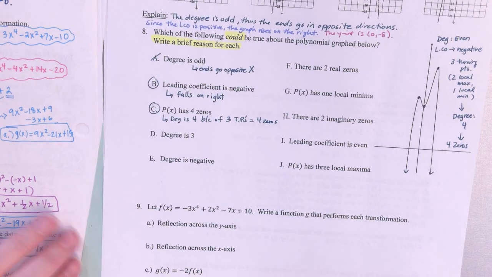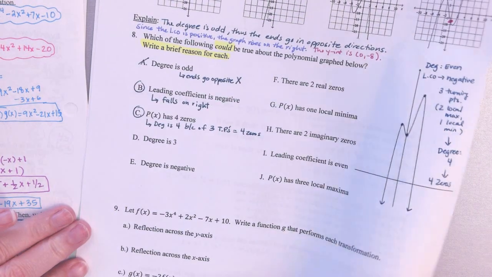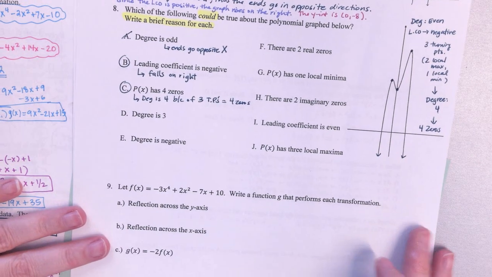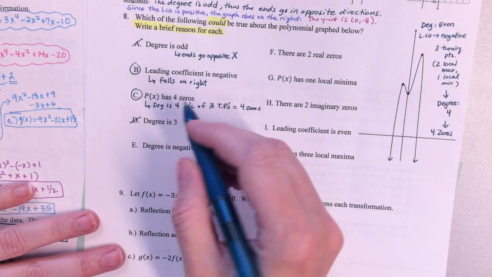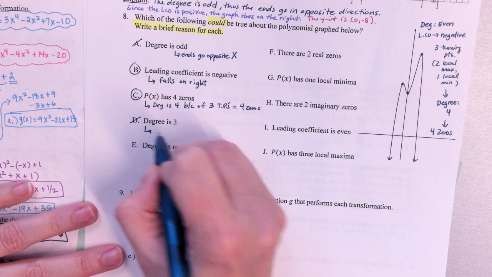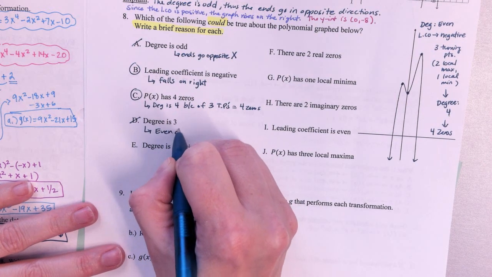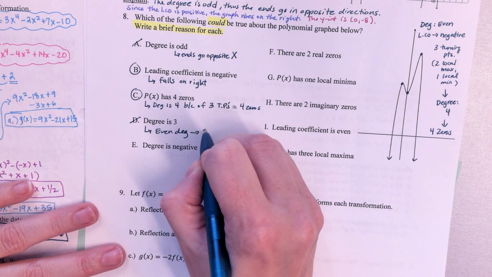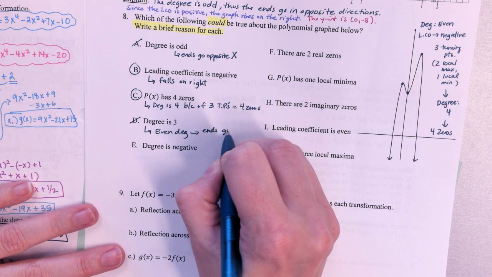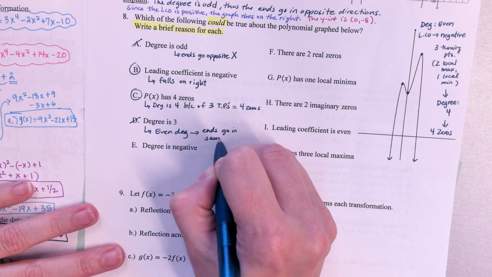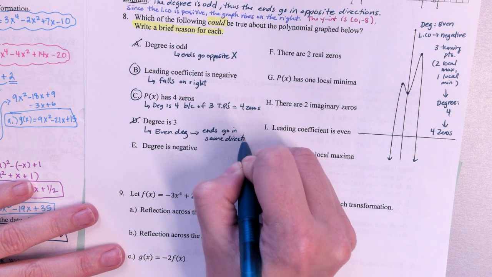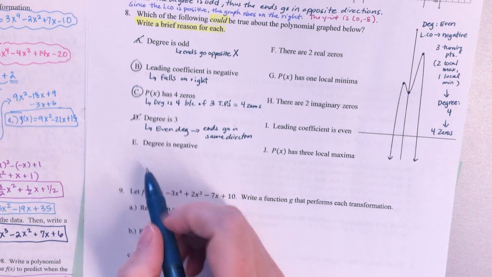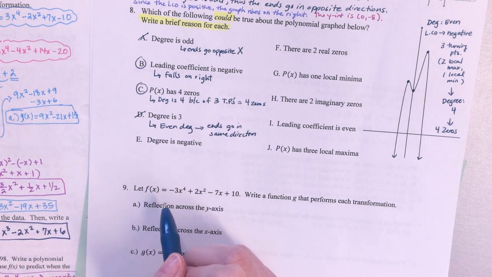All right, the degree is 3. That true? Nope. We know the degree has to be even. Even degree, ends go in the same direction. Okay, the degree is negative. Could that be true?